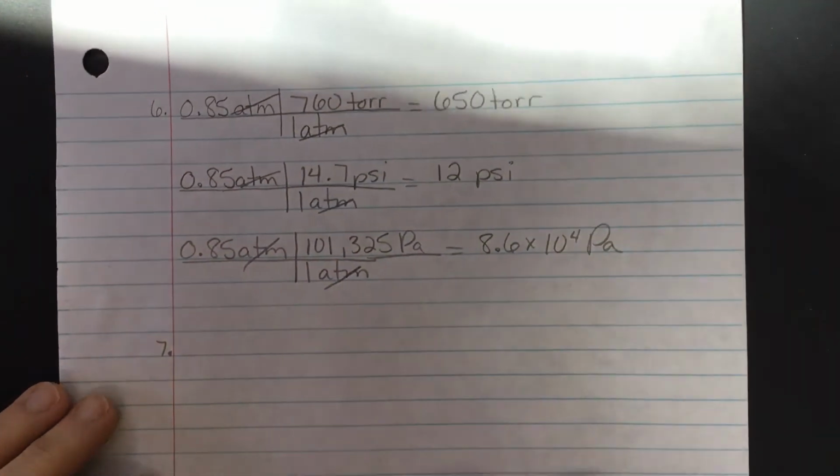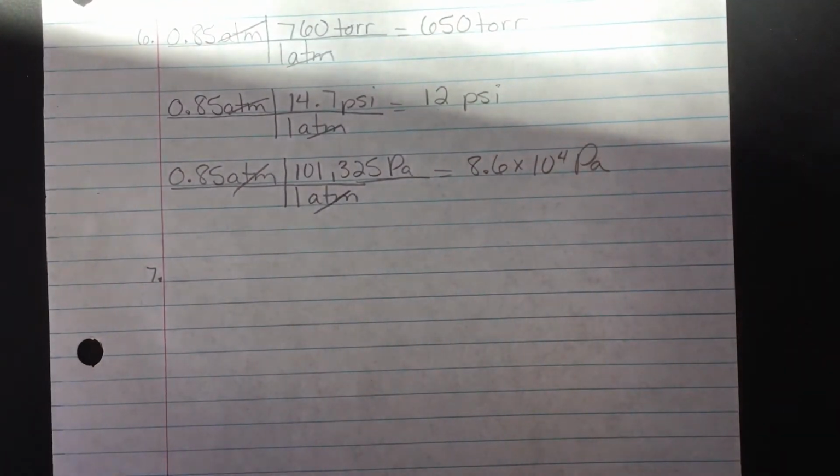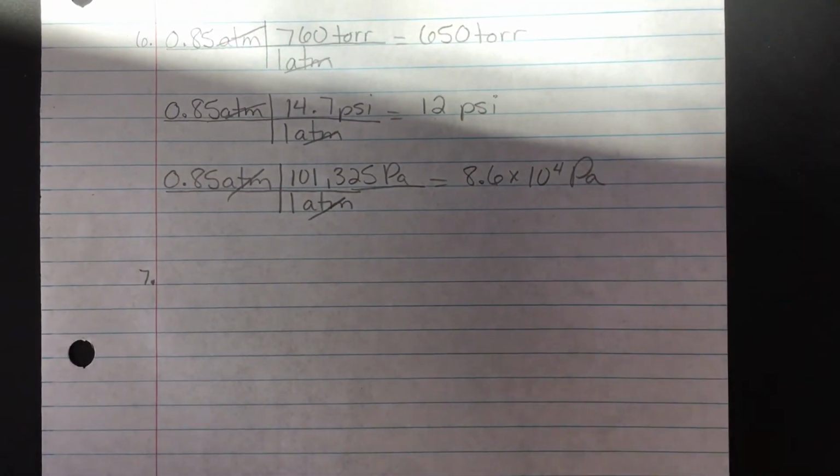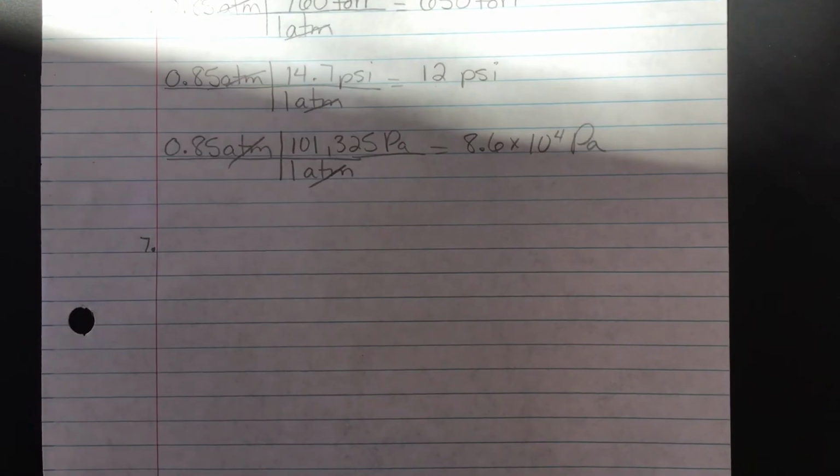For number 7, the problem asks, oh, and it looks like, sorry about the light here, I'm using natural light. So I'll try to adjust this the best I can.